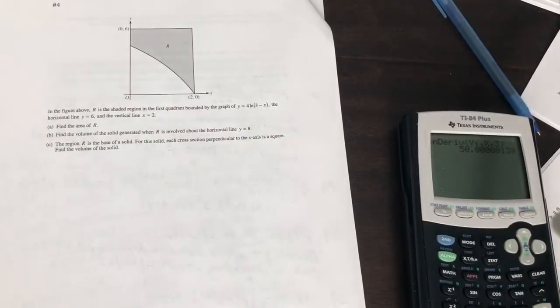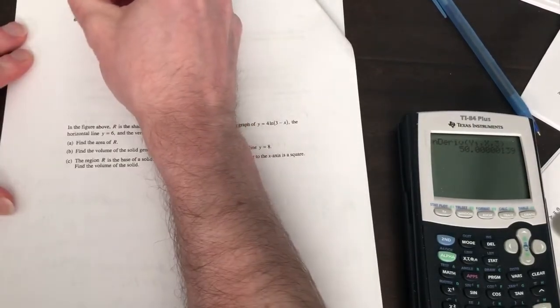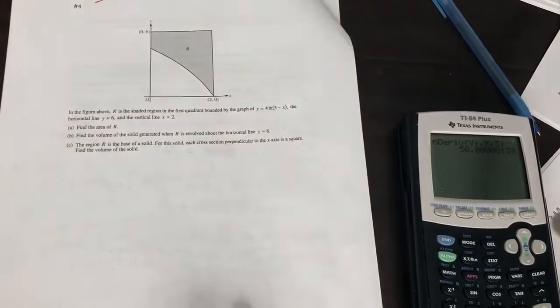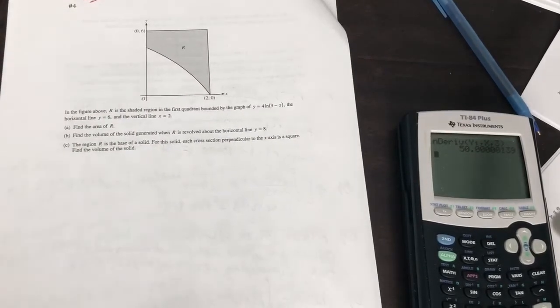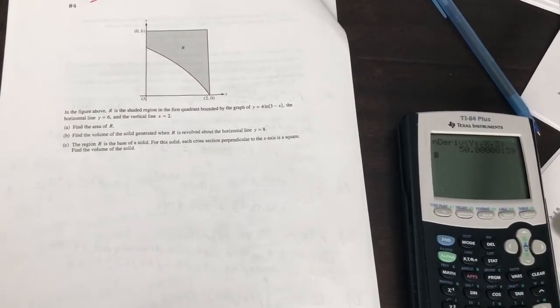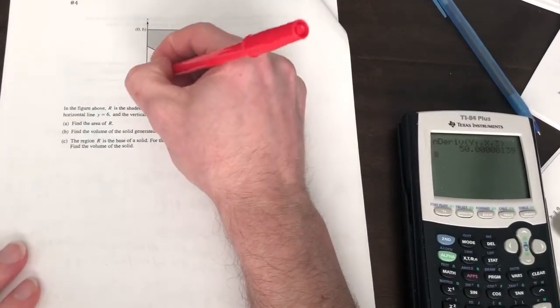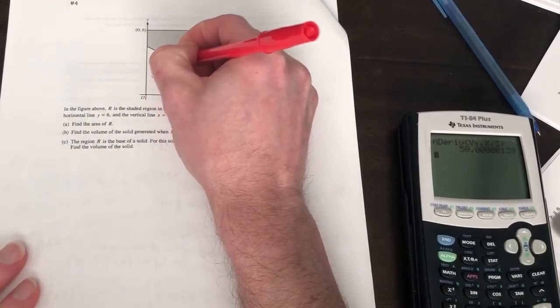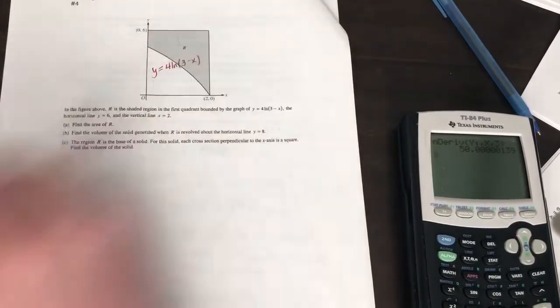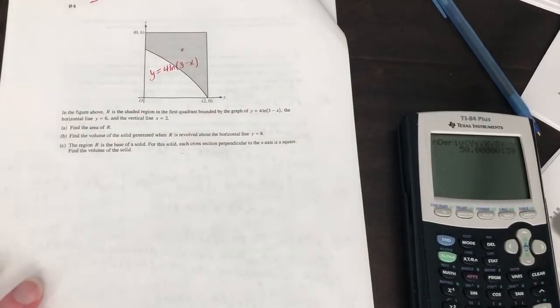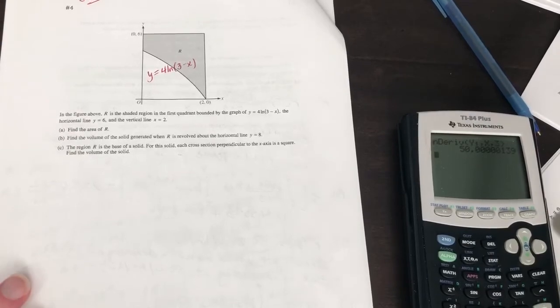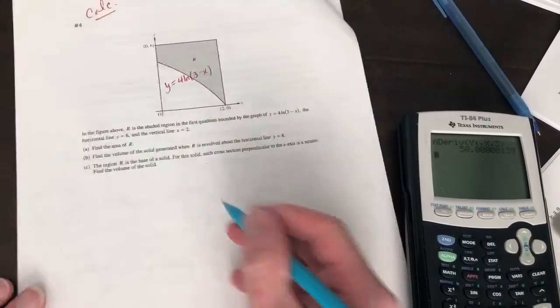Okay, number 4. Okay, this is calculator. It says in the figure above, R is the shaded region in the first quadrant, and you have the graph y is equal to 4 natural log of 3 minus x. So it's that curve right there. Horizontal line y is equal to 6, and the vertical line x is equal to 2. Find the area of R.